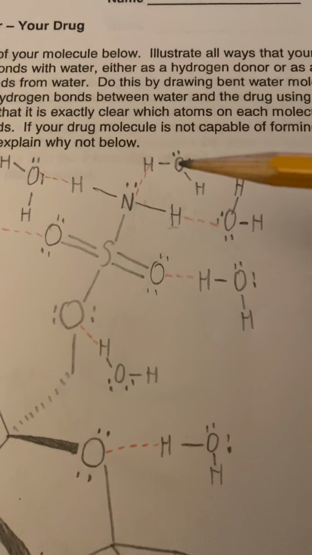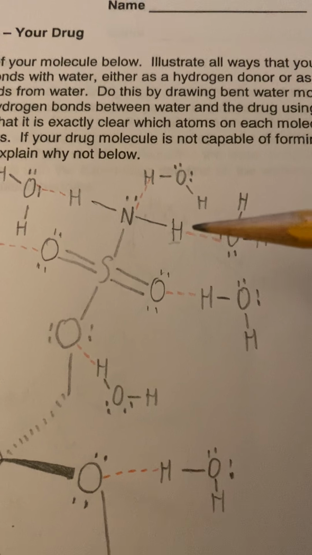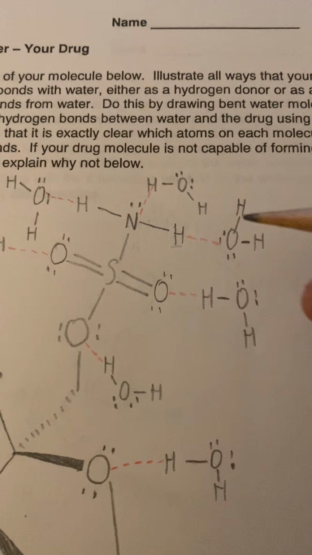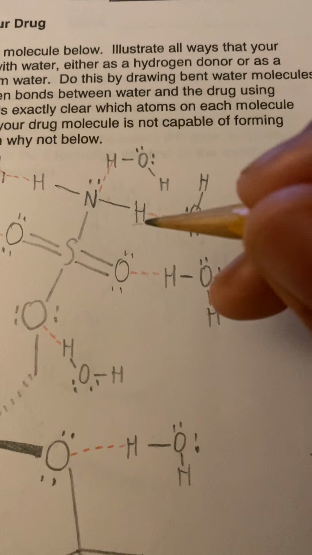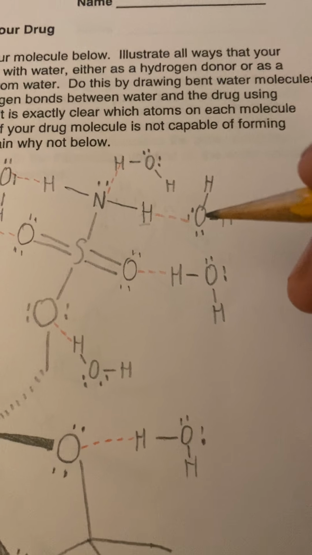And in places like this, if a hydrogen on the molecule is interacting with an oxygen from the water molecule from outside, the water molecule is a hydrogen bond acceptor.